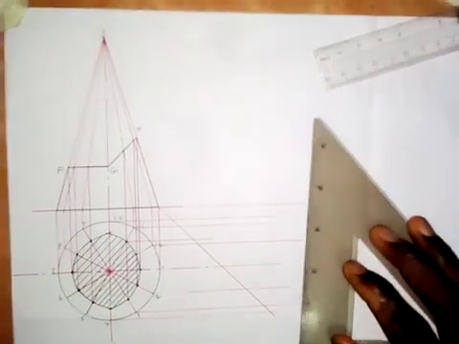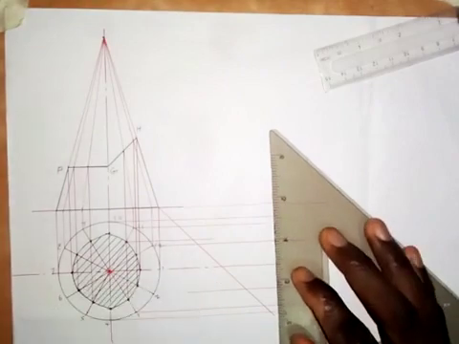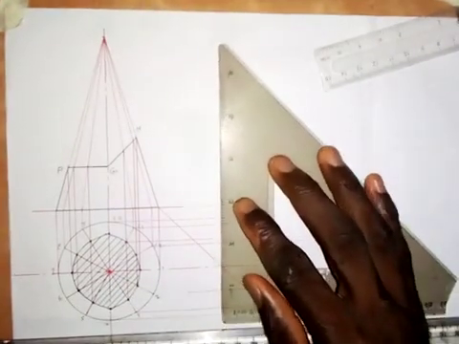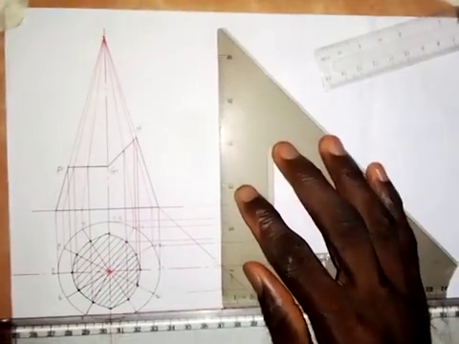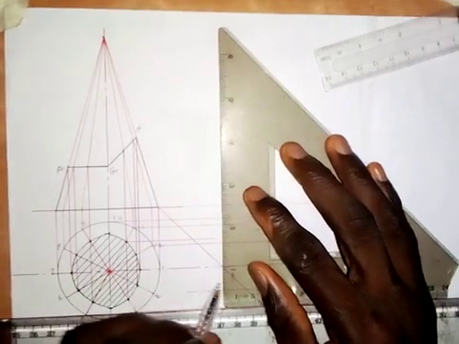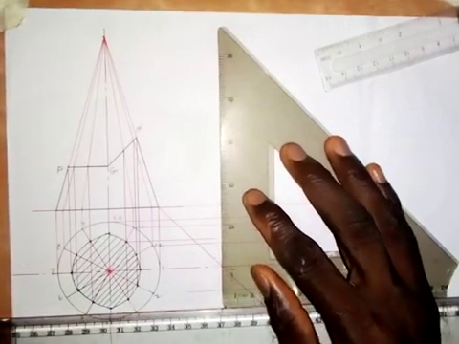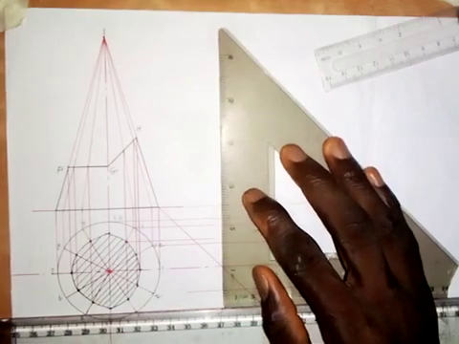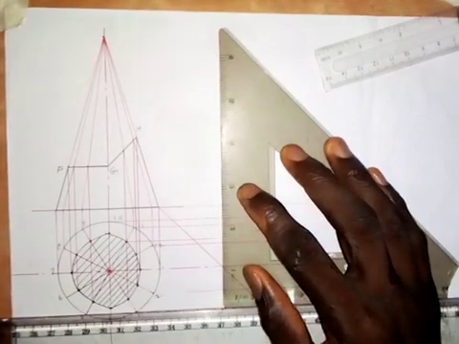The next thing to do is, this is the center. First of all, draw from the center. Draw a vertical center line from the center. That is from this line 1. So draw a vertical line from here. A vertical center line. So this is it.